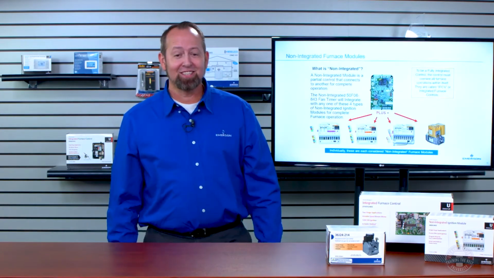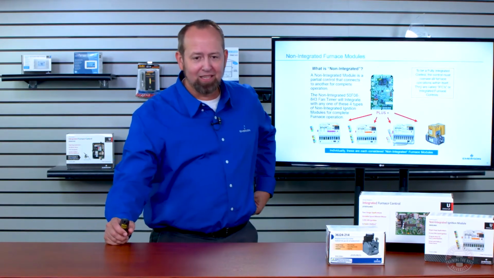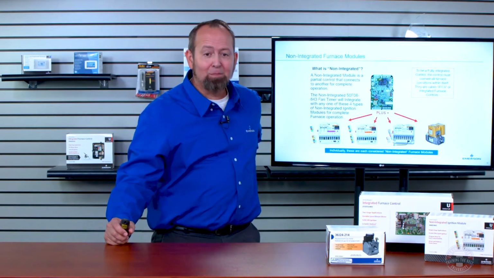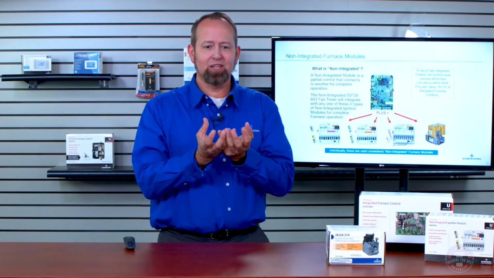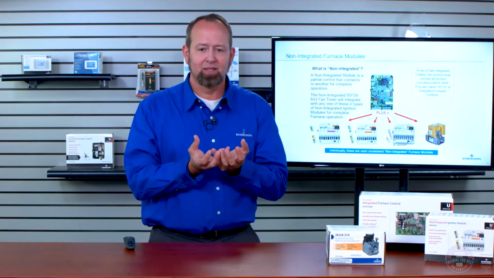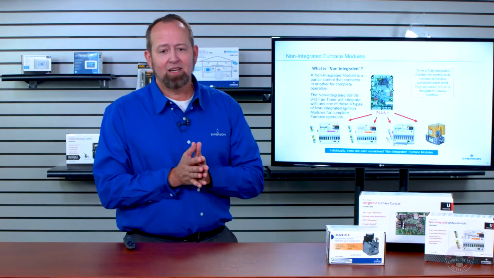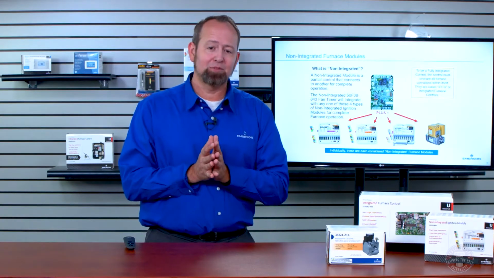I'm happy for questions. I'm going to head on here to the next section, non-integrated furnace modules. And the first thing I want to do is explain what non-integrated is. Non-integrated is just simply a terminology for a partial control, and it's not a complete control. Non-integrated simply means that there's one part and another part, and when you integrate them together, you can have a complete operation. And the example I have here in this slide is two different types of controls.